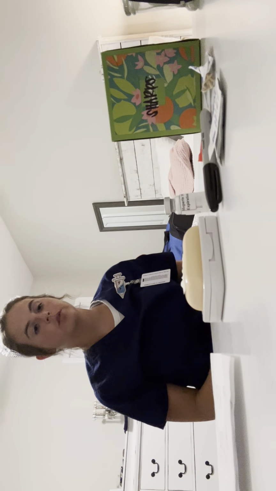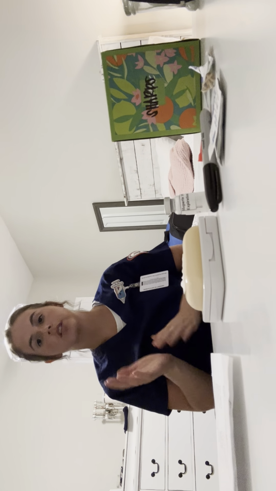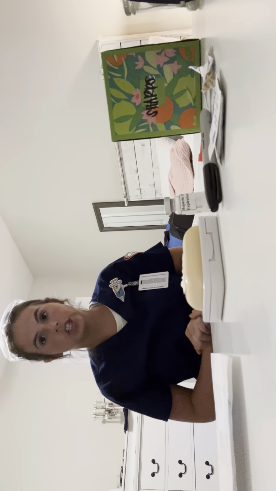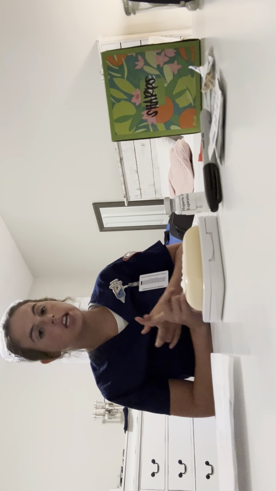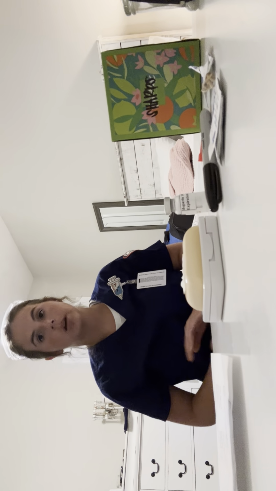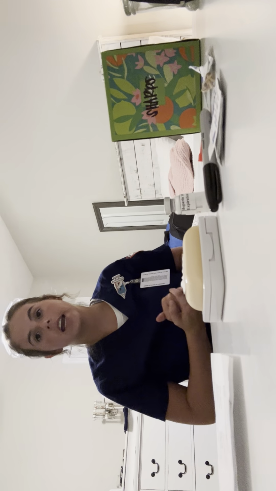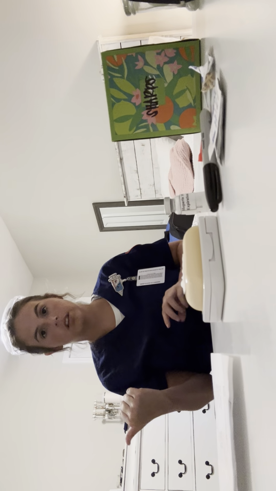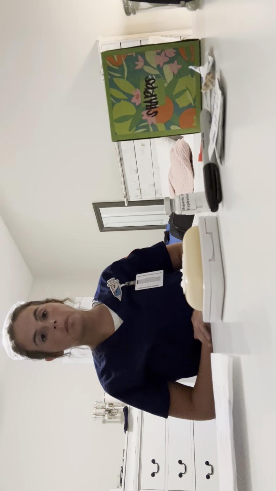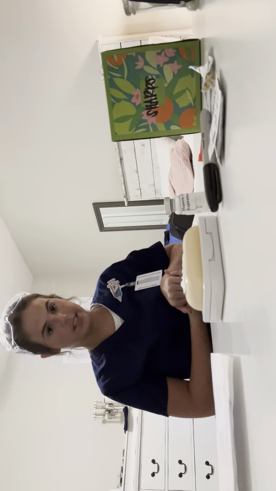I'm going to lower the bed, raise the side rail. I'm going to perform my hand hygiene, and I would go and make sure that the patient does not have any reaction, any swelling, any type of bleeding, any type of adverse effect, and I'm going to document how the patient tolerated the procedure or the injection and anything new that they noticed.